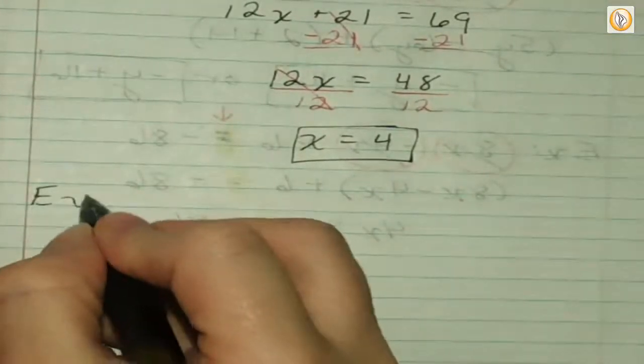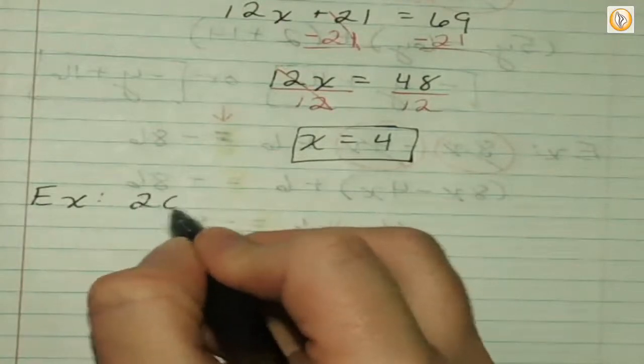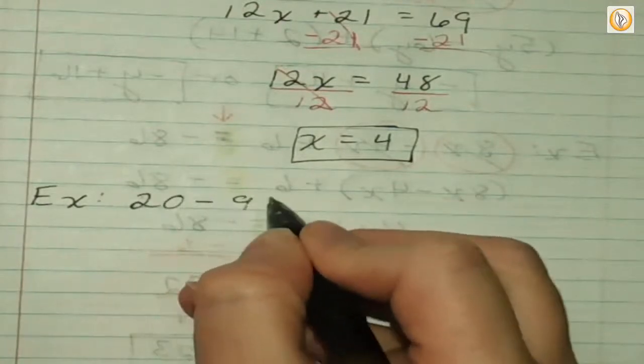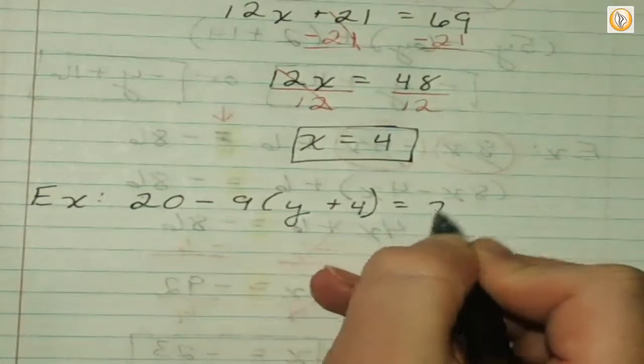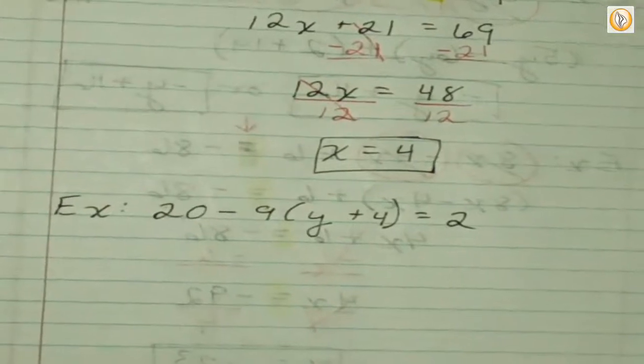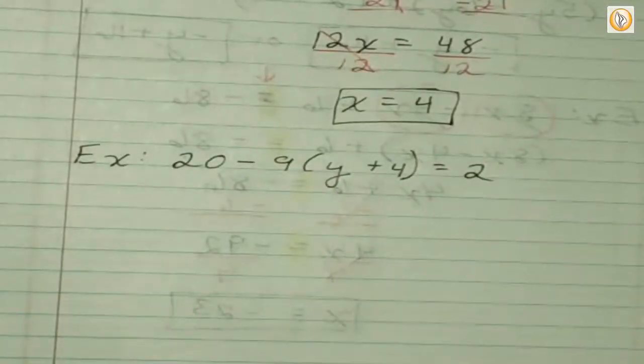Another example. Y'all better be writing this down, all of this. 20 minus 9 times y plus 4 equals 2. Cecilia, what do I do first?